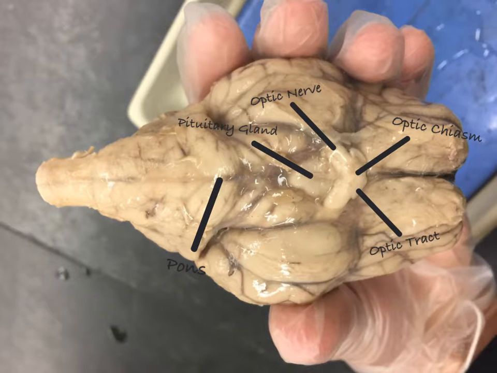Over here we have the pituitary gland, and it is basically the master endocrine gland in the sheep. Hormones are secreted by the pituitary gland, and they stimulate and control the functioning of almost all other endocrine glands in its body. Pituitary hormones also promote growth and control balances in the body. And then over here we have the pons, and it works with the cerebellum in coordinating voluntary movement.